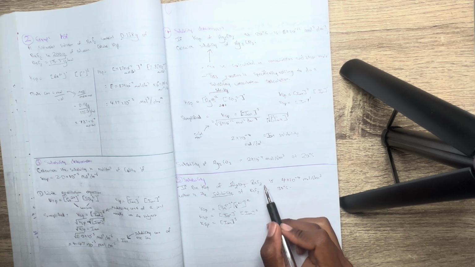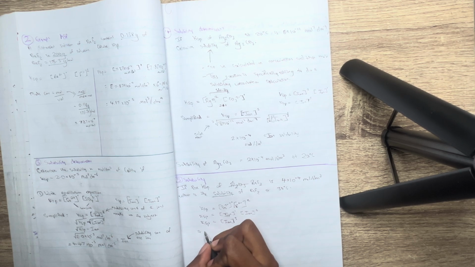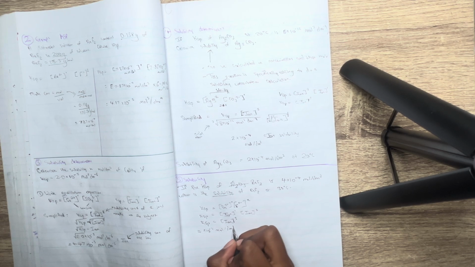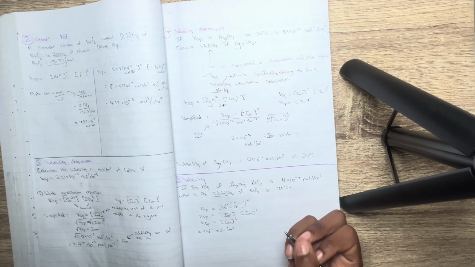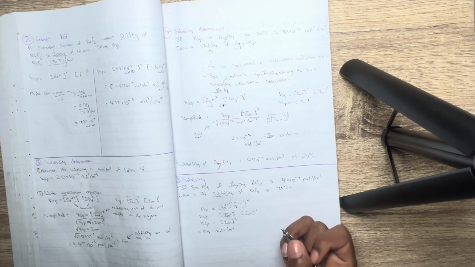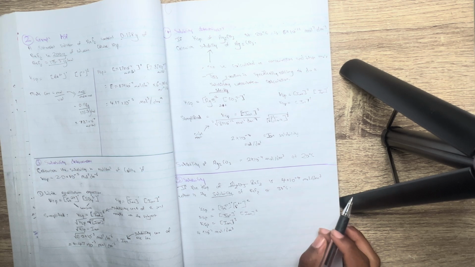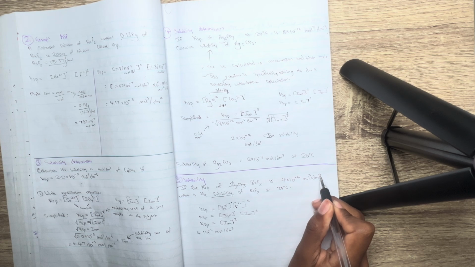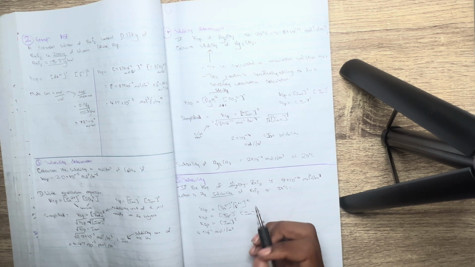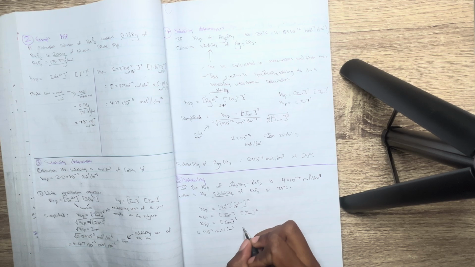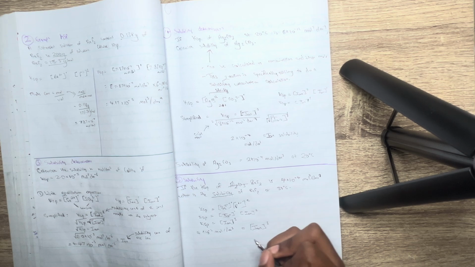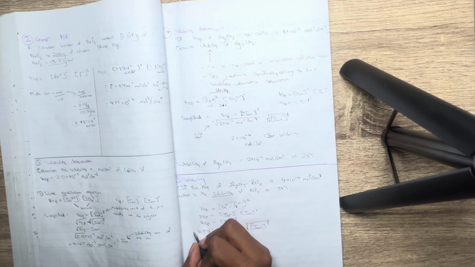KSP of barium fluoride is 4 times 10 to the minus 4. I believe the unit should have been mole cubed per dm to the 9th power. It's going to be equal to the ion concentration. To get rid of the cube, you have to do a cube root, and do the same thing over this side.